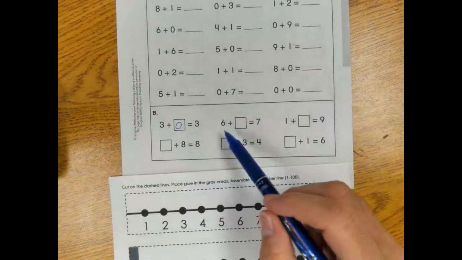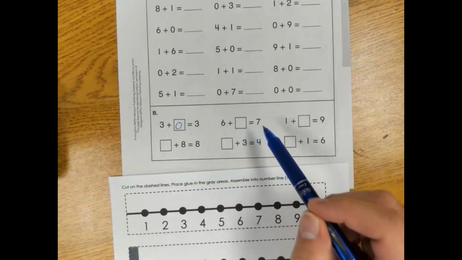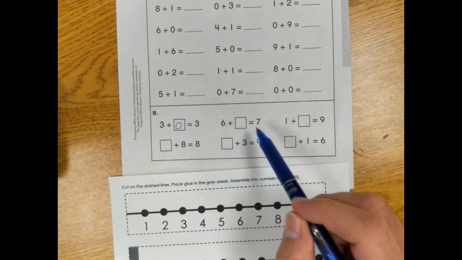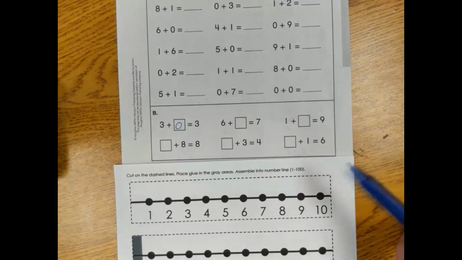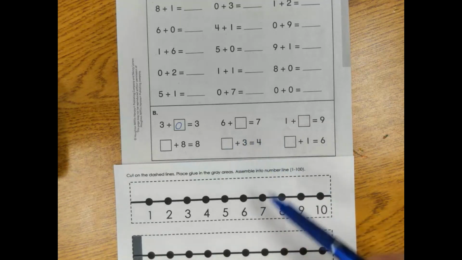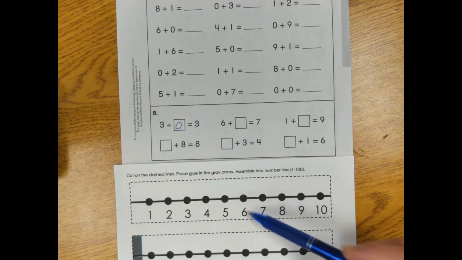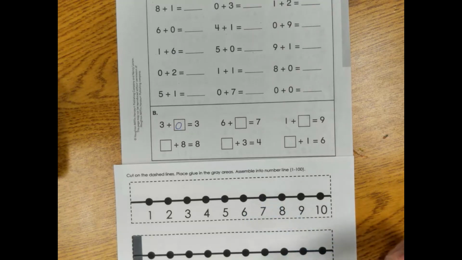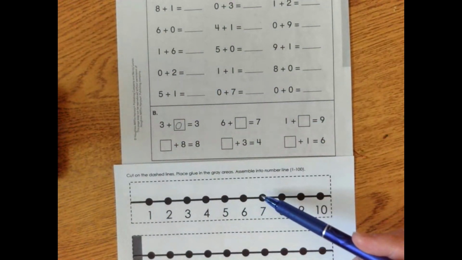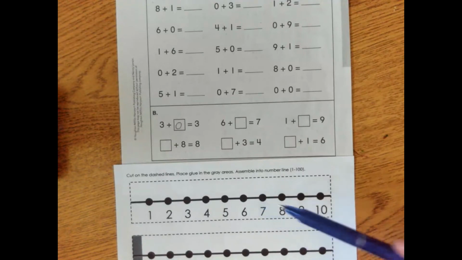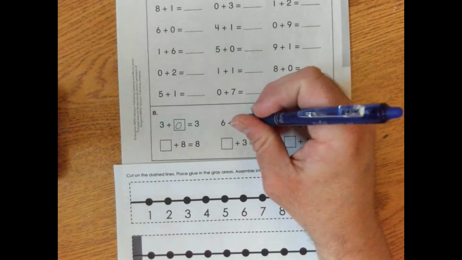Let's go ahead and look at the next problem. 6 plus blank equals 7. So what we're going to do again is look at our number line here for 6 plus blank equals 7. We're going to look at 6. Now 6 and 7 are right next to each other, right? So let's see how many spots I need to move over to turn 6 into 7. So we're at 6, and let's count it out as we're moving. 1. Wait, what? We're just adding 1? So 6 plus 1 equals 7. That is correct.